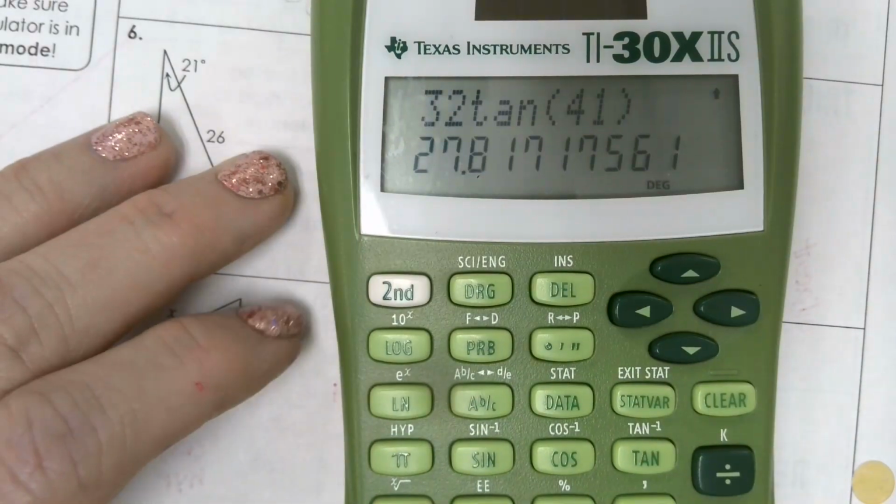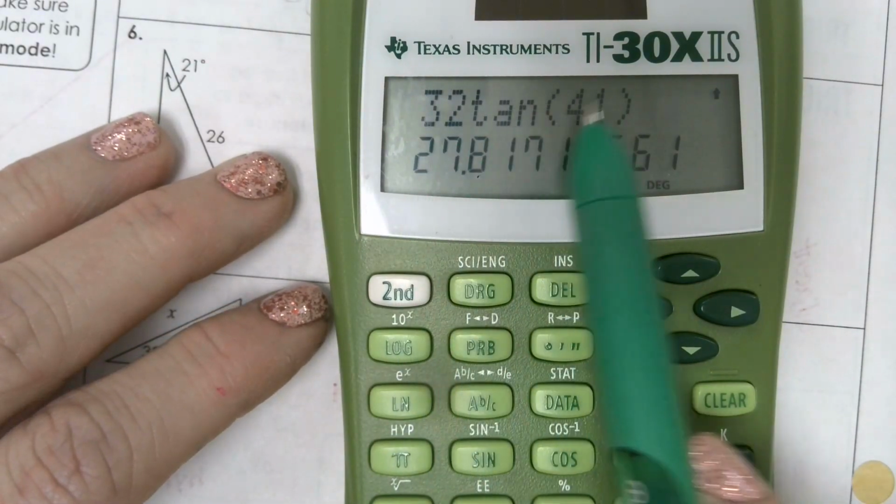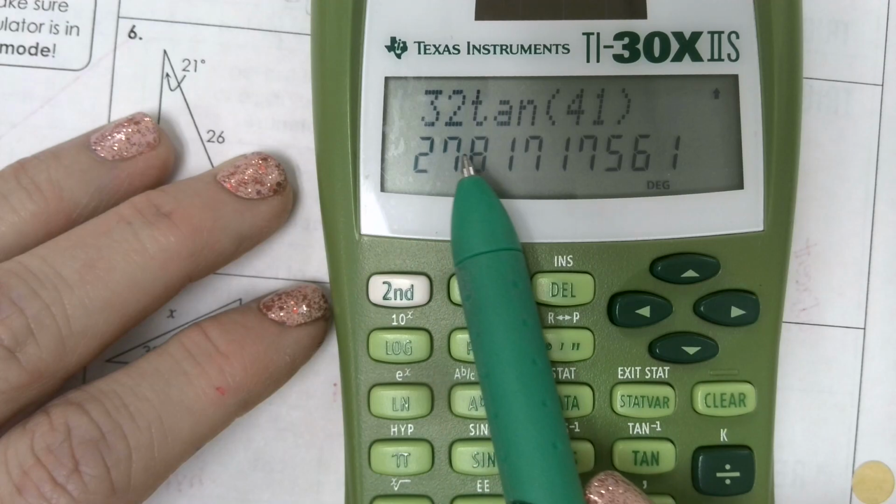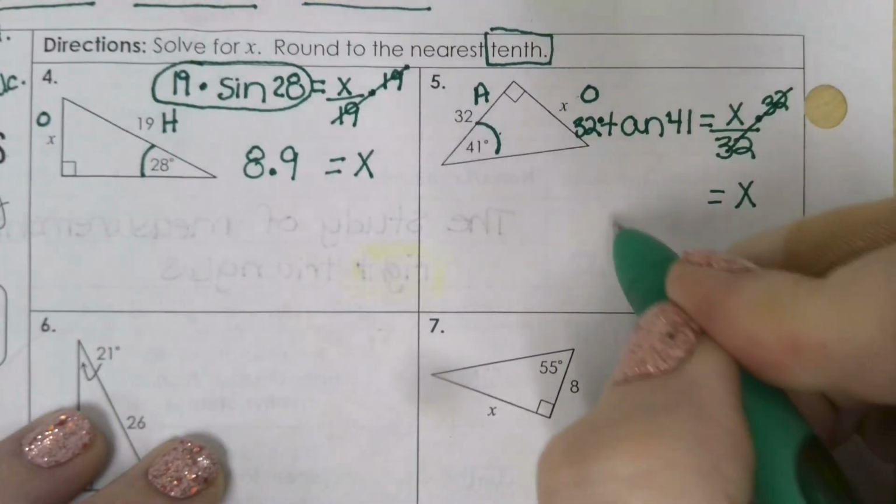All right, this is what I got. I put 32 tangent 41 and I got 27.8.